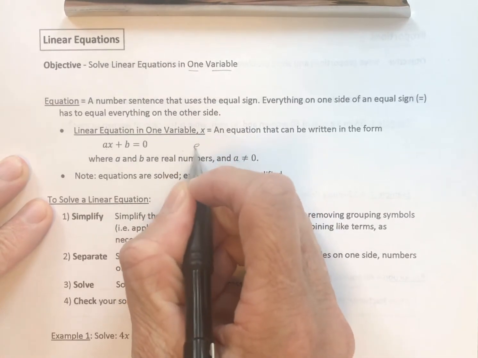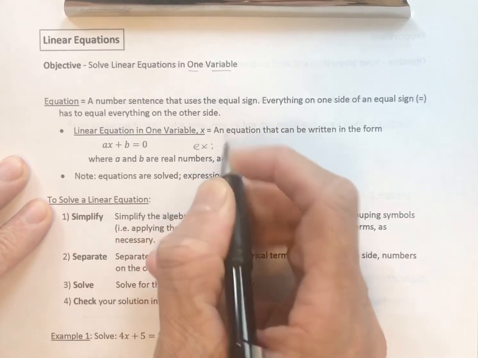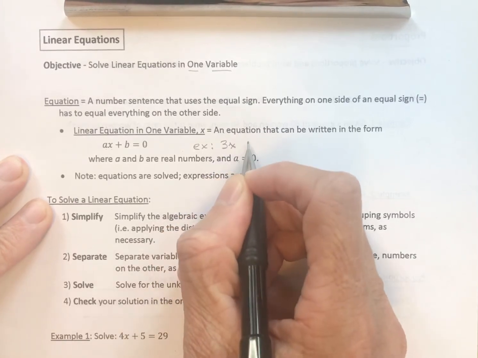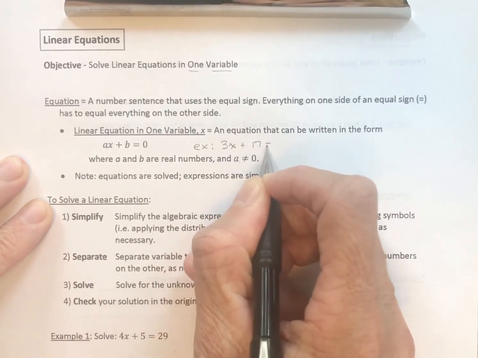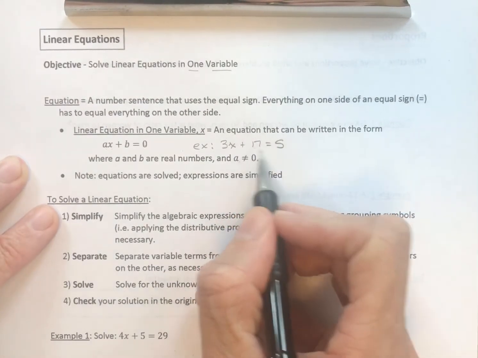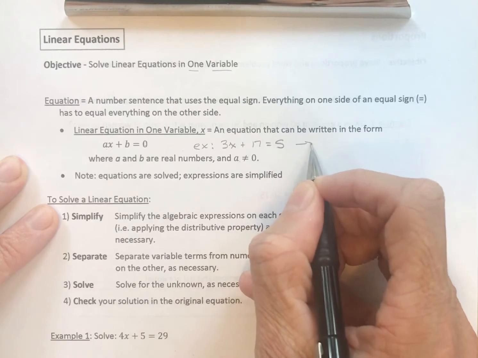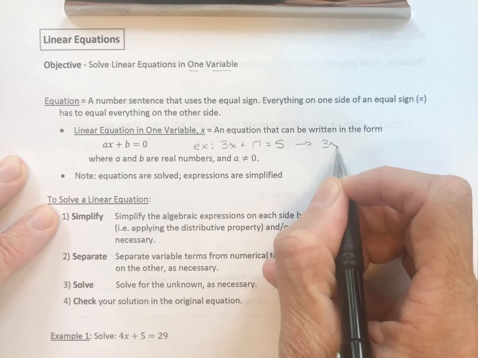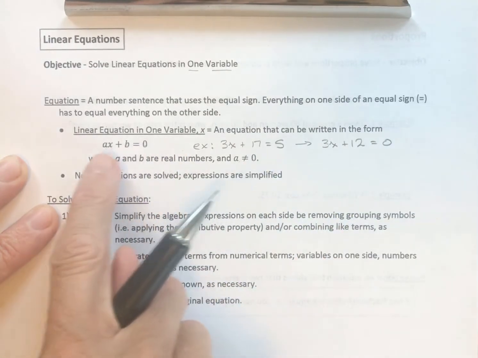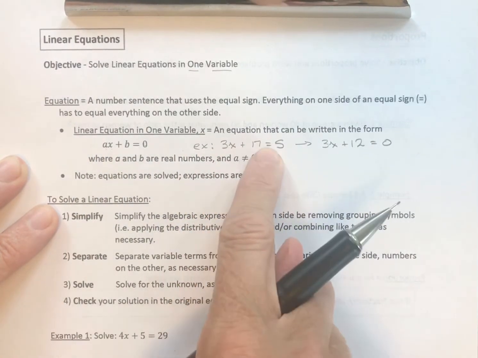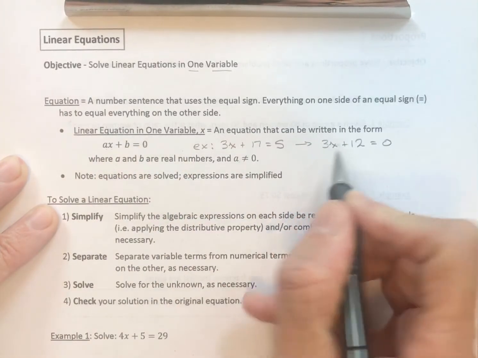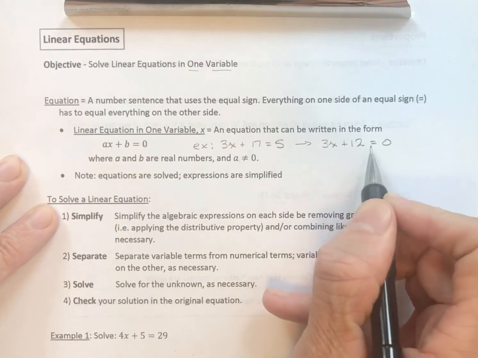Here's an example. How about 3x + 17 = 5? That's a linear equation. If I subtract 5 from both sides, I'll have 3x + 12 = 0. And there you go. I've rewritten this in this form here, where a is 3 and b is 12.